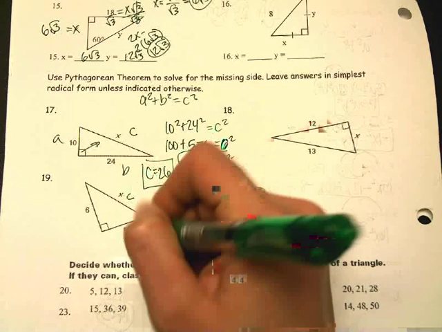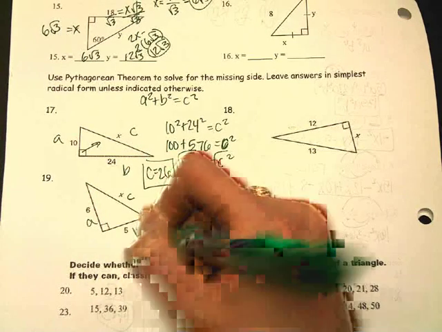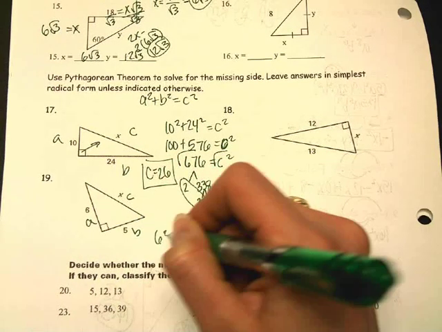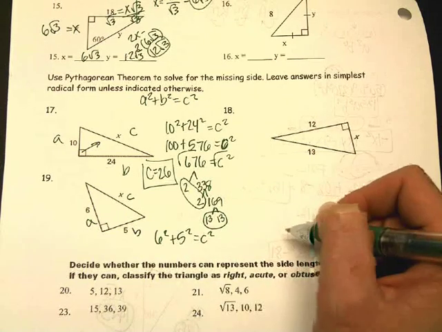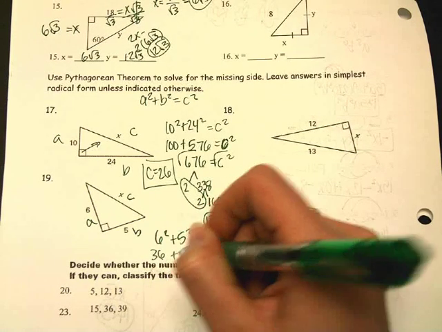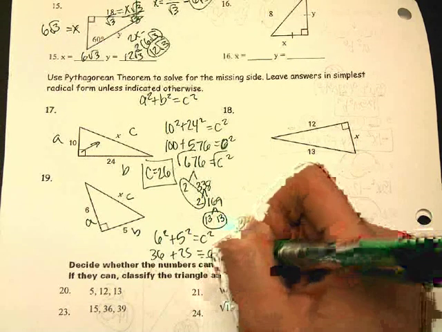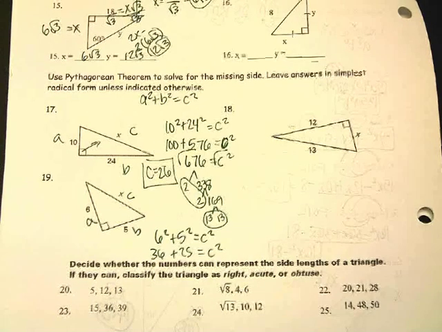Number 19, we've got C is what we're looking for again. So we're going to plug in a Pythagorean theorem. 6 squared plus 5 squared equals c squared. 6 squared is 36 plus 25 equals c squared. 36 plus 25 is 61.